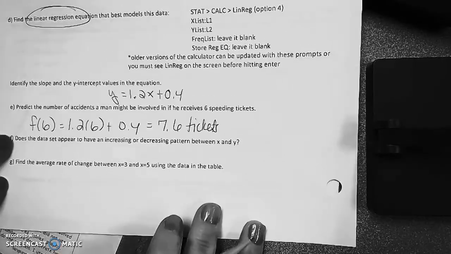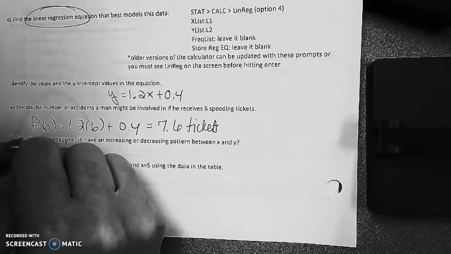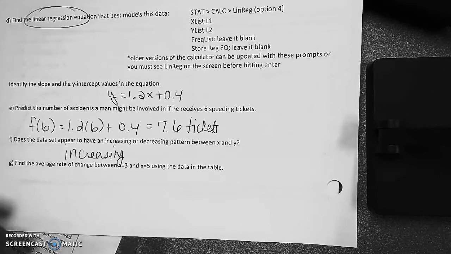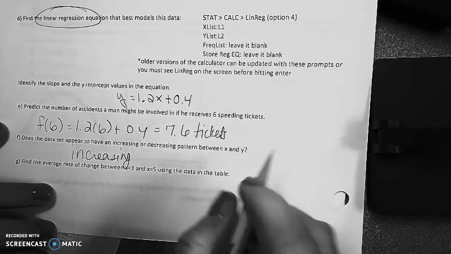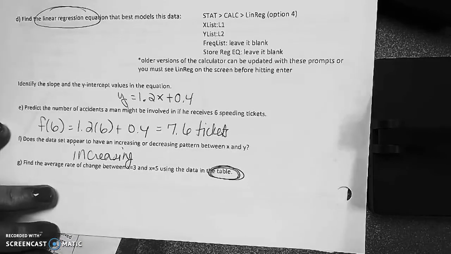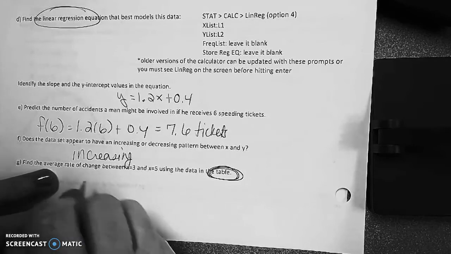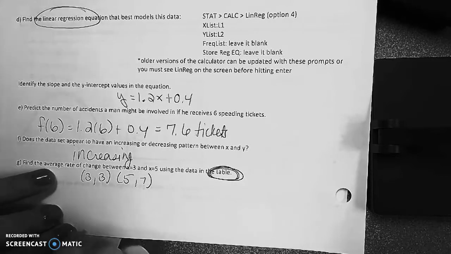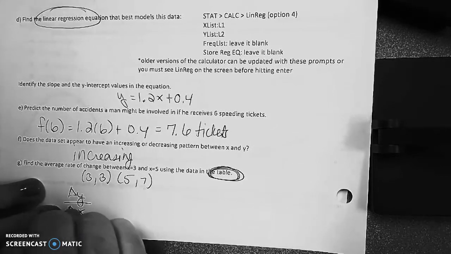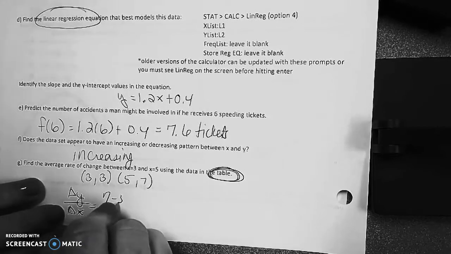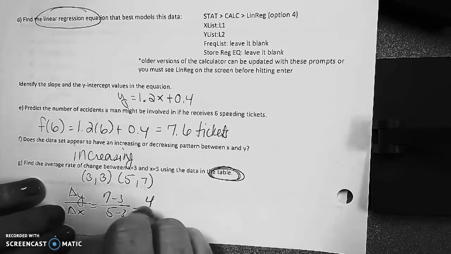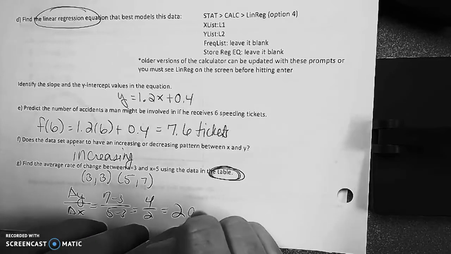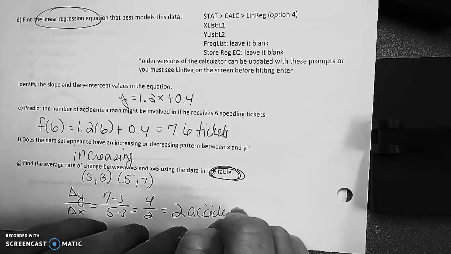Would this appear to be increasing or decreasing? Well, it's definitely increasing because we see that our slope is positive. And then let's find the average rate of change. Now notice, I'm going to read this carefully. It says, find the average rate of change for the table. So I'm going to go back to my table, and when x is 3, y is 3. And when x is 5, y is 7. So if I'm finding the average rate of change, I find it just like I do slope. 7 minus 3 over 5 minus 3, so I get 4 over 2, so in other words, 2. And so the units would be 2 accidents, because that's our numerator, per ticket.